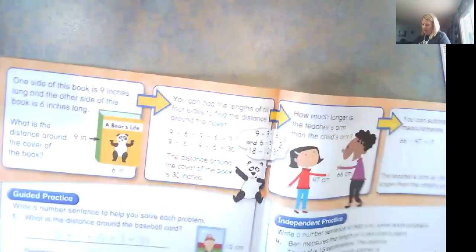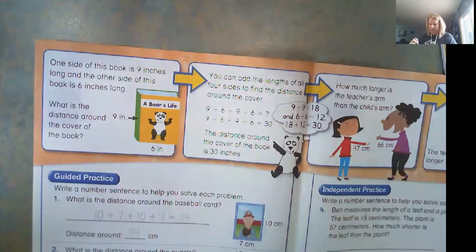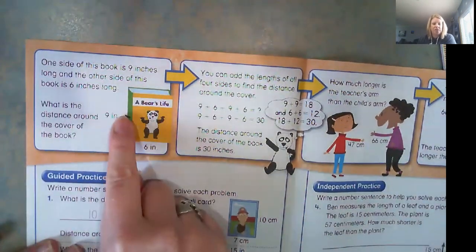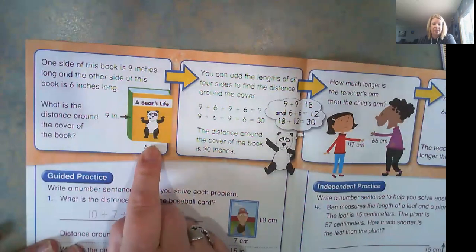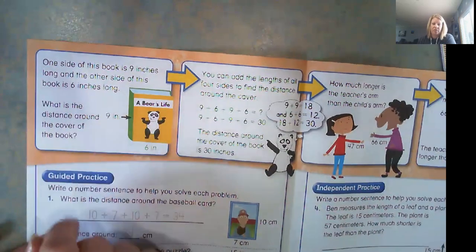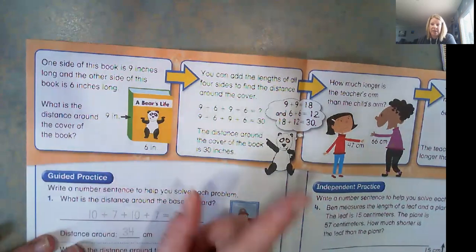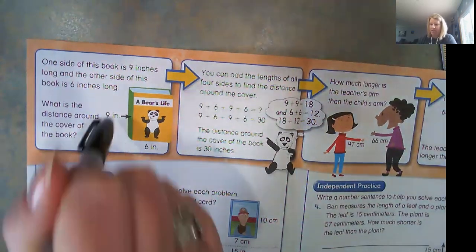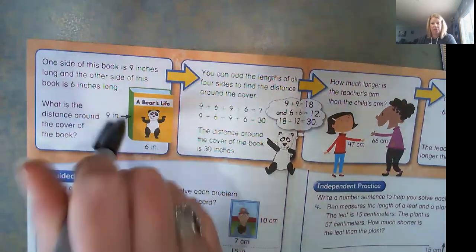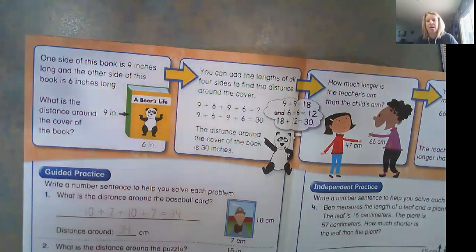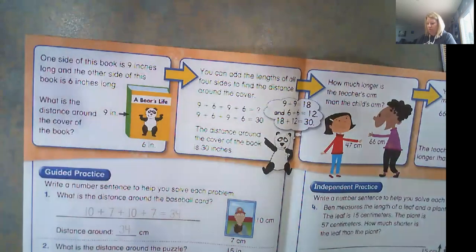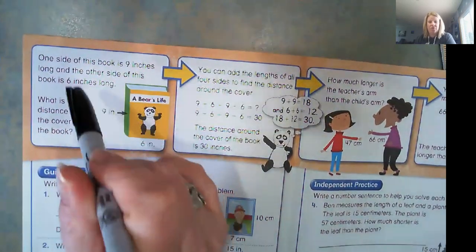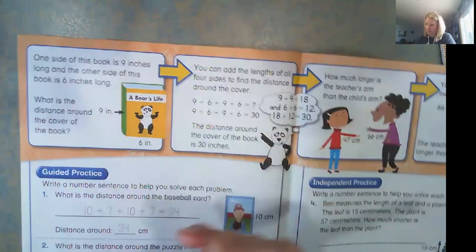All right, so on the inside, our kids at the top are telling us a story. One side of this book is 9 inches long, and the other side is 6 inches long. So what's the distance around the cover of the book? Here's the biggest thing that kids make a mistake on. Kids will add 9 plus 6 because they only see 2 numbers. But that's not right because you're doing distance around. So you need to remember there's 4 sides, so you need 4 numbers. If you only add 2 of the numbers, you only have half the sides.